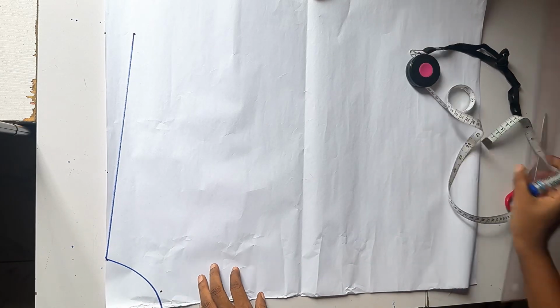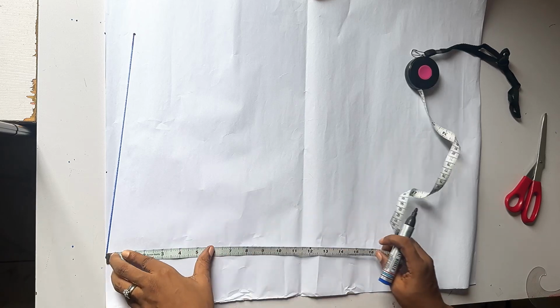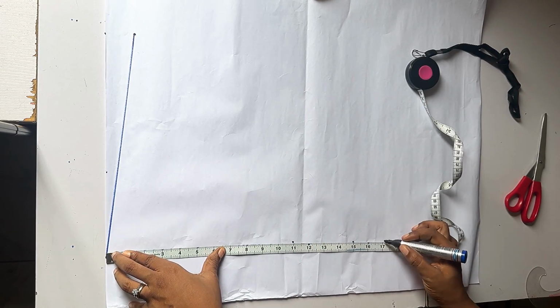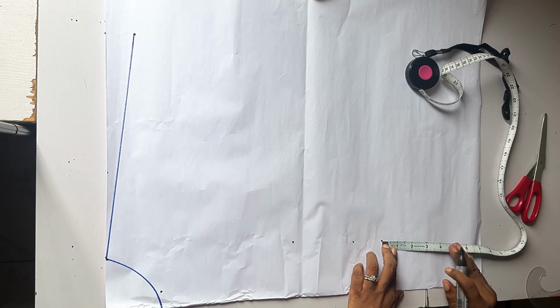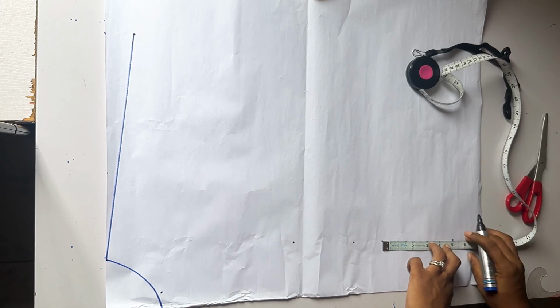Next, I'm going to put down all my vertical measurements. So you don't exactly need your chest line for this. So I'm just going to put down my bust line, my under bust line, my waistline, and then from the waistline, I'm going to come down by 5 inches. And I'm also going to repeat this same thing on the other side and connect all my points.